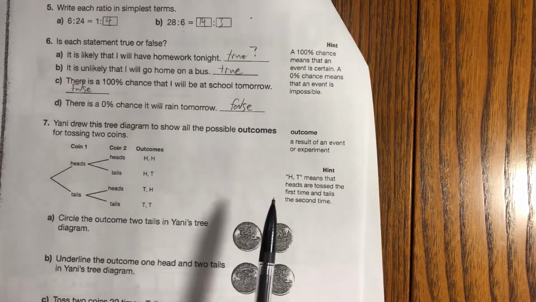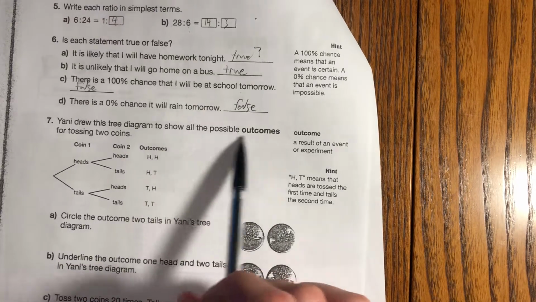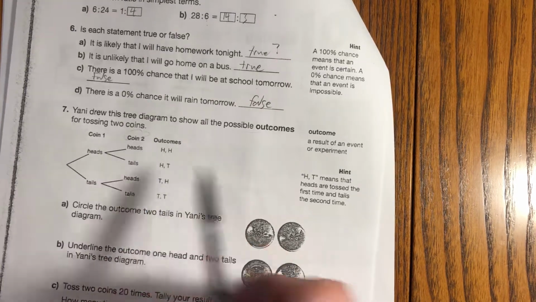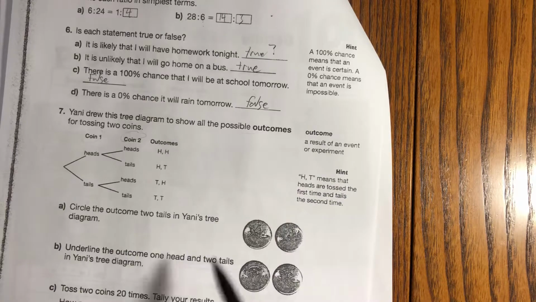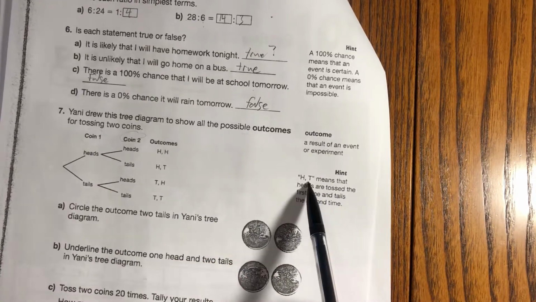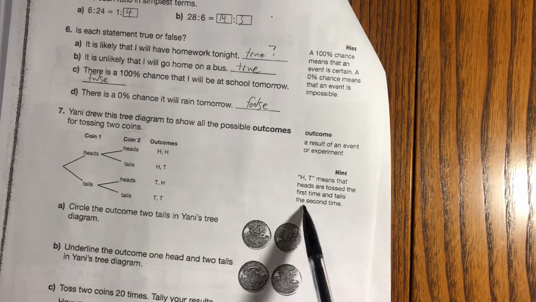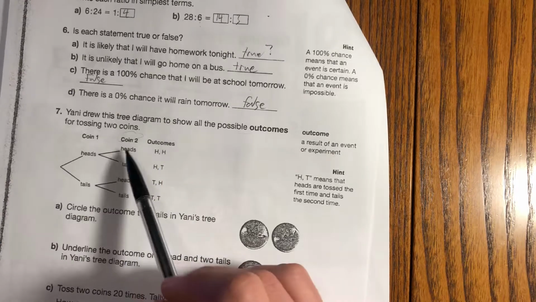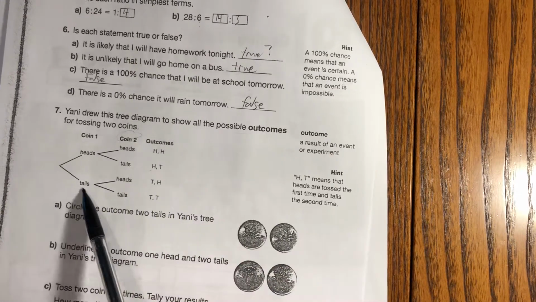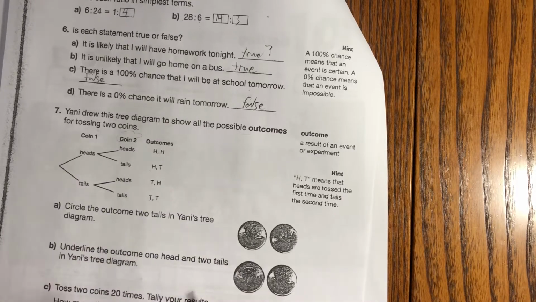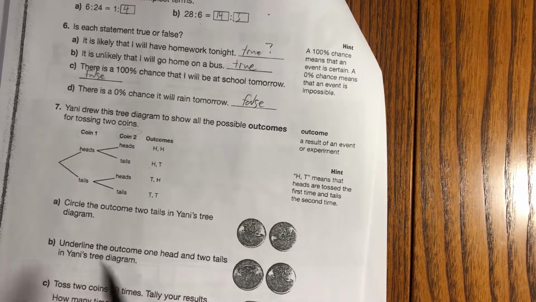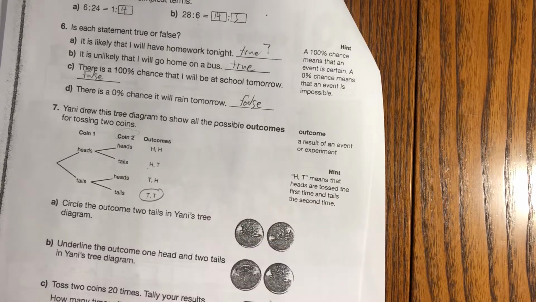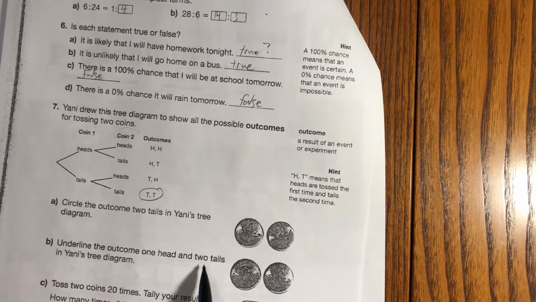Okay, now we have Yanni. He drew this tree diagram to show all the possible outcomes for tossing 2 coins. Coin 1, coin 2, outcome, a result of an event or experiment. Hint, H and T means that heads is tossed the first time and tails the second time. So we got heads, tails, heads, tails, heads, tails. Outcome, heads heads, heads tails, tails heads, tails tails. So we have 1, 2, 3, 4 possible outcomes. Circle the outcome 2 tails in Yanni's tree diagram. Okay, so 2 tails right here. Underline the outcome with 1 head and 2 tails.